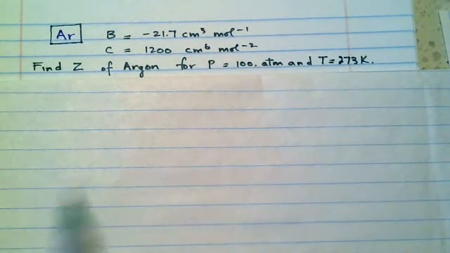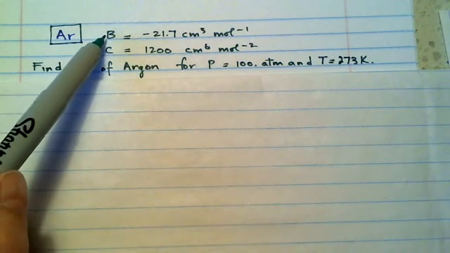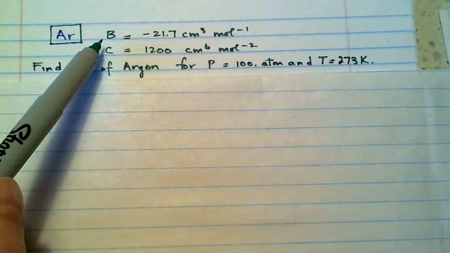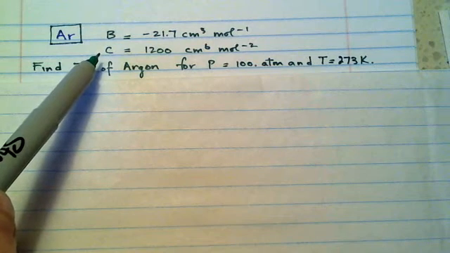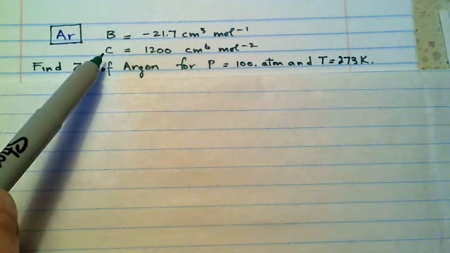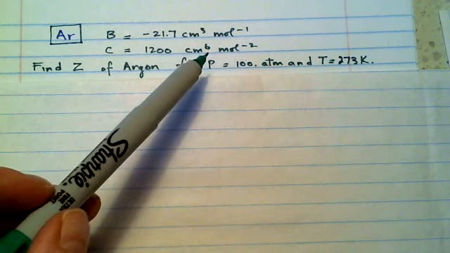of 273 Kelvin. They give you the second virial coefficient, minus 21.7 cubic centimeters per mole, or if you like, mils per mole. And the third virial coefficient, C, is equal to 1200 centimeters to the 6.